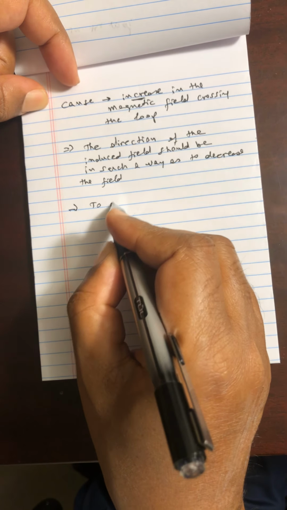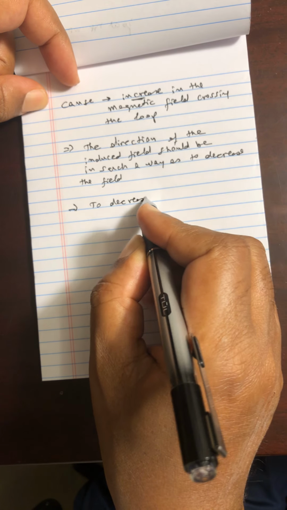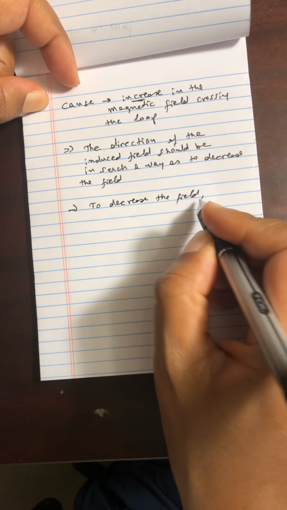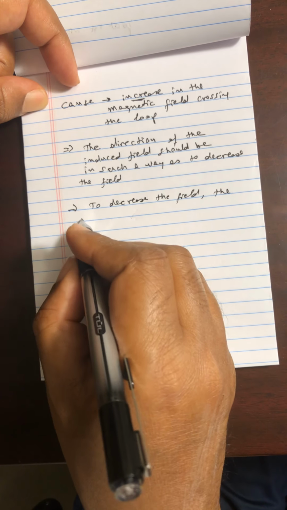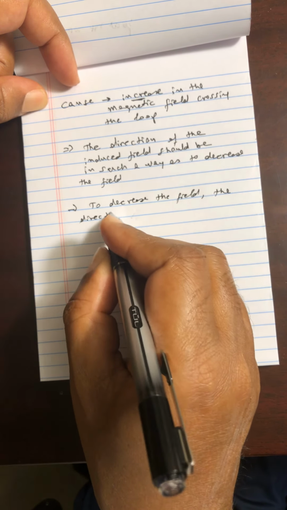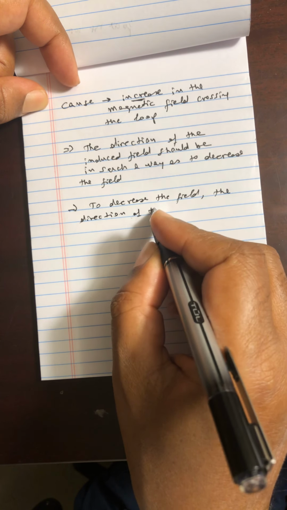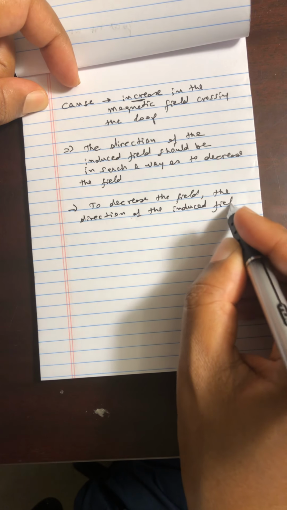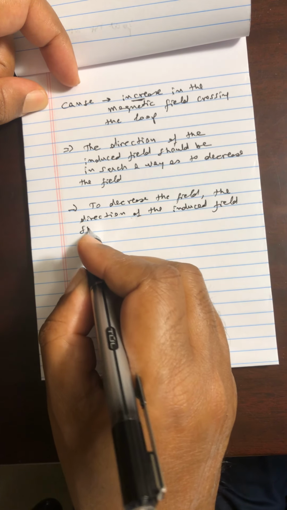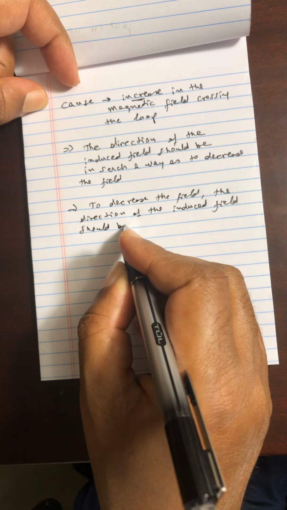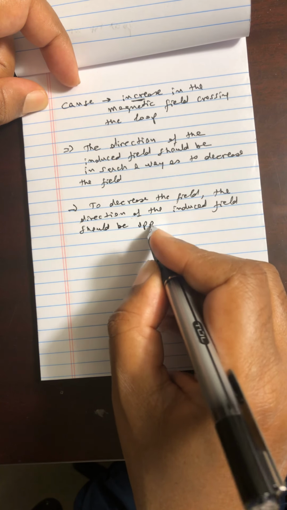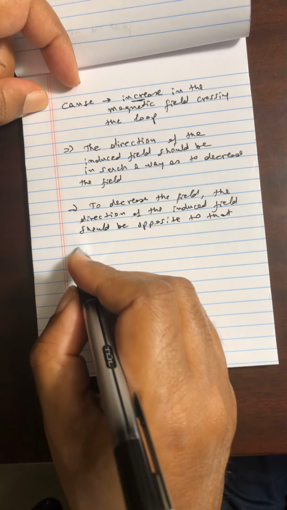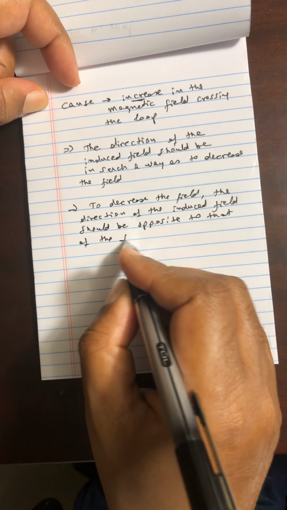To decrease the field due to the solenoid, okay, the direction of the induced field should be opposite to that of the solenoid field, okay?